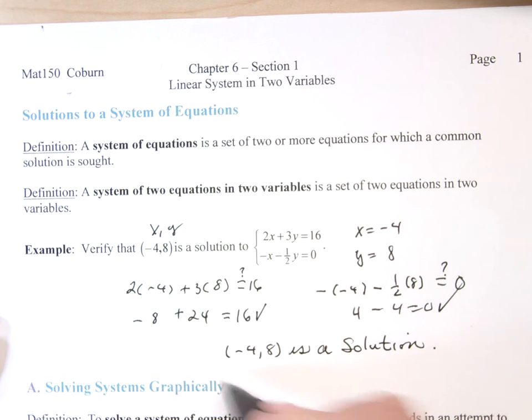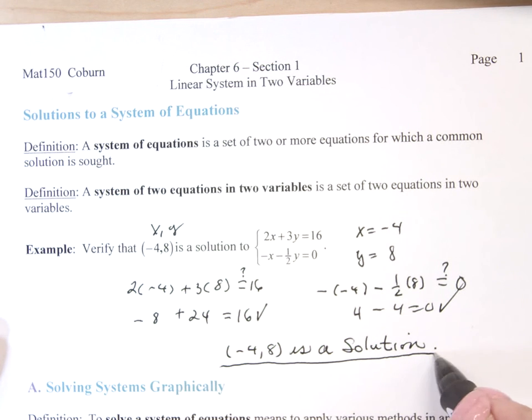Now here's the interesting thing. It doesn't mean it's unique. It just says it is a solution. There could be more than one solution. We don't know. It just says, is it a solution? The answer is yes.